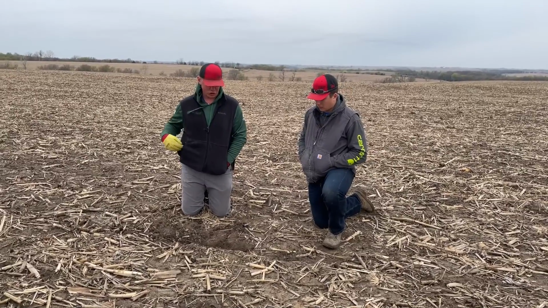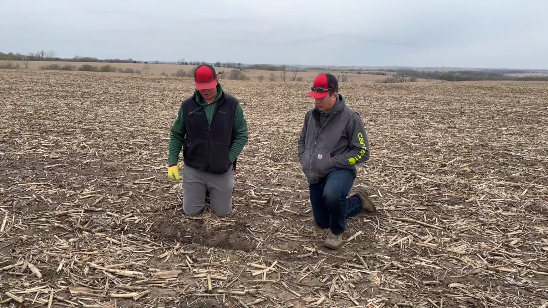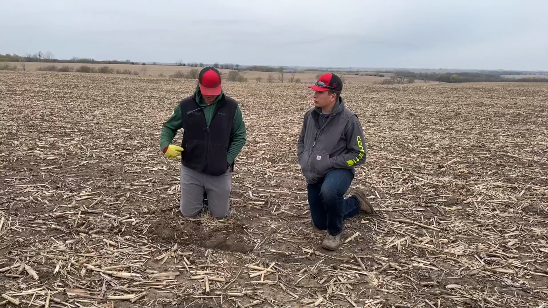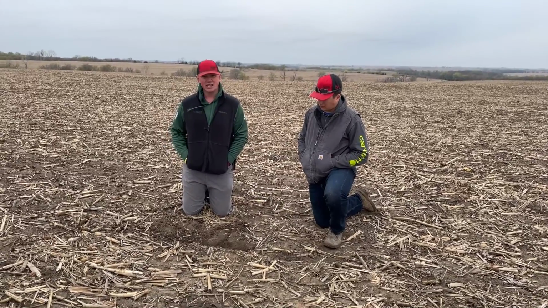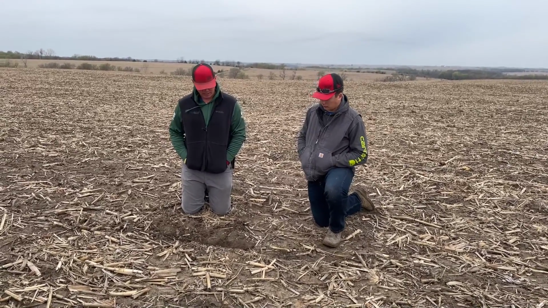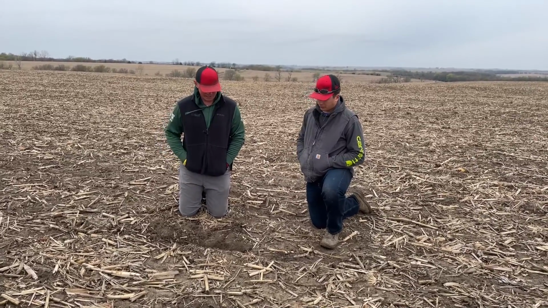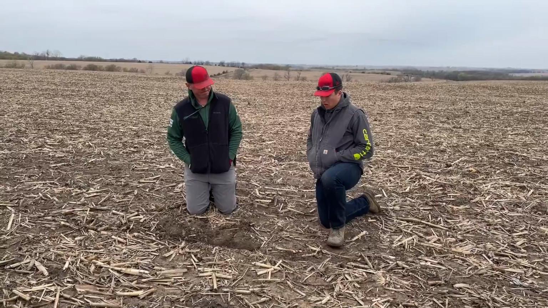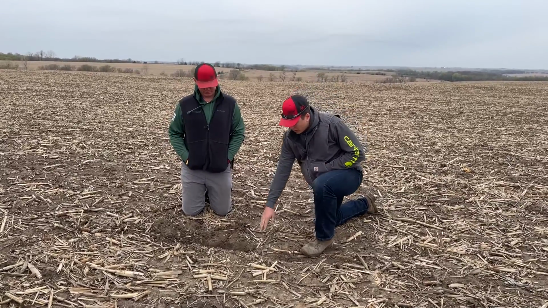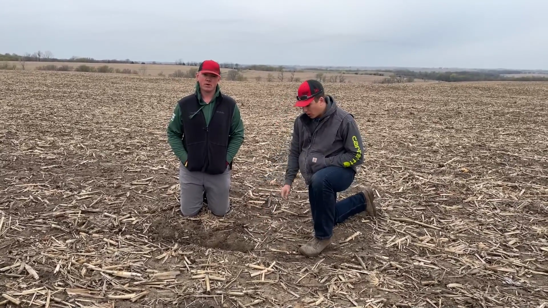This particular location was planted at 130,000, and our depth, we tried to get these beans at 2 inches deep. Kade, can you tell us a little bit about the spacing and the planting conditions here? These beans, when they were put in the ground, were spaced about 4 inches apart.